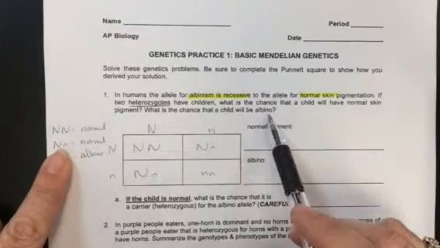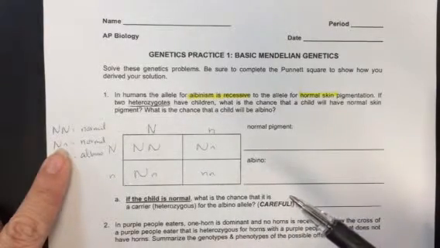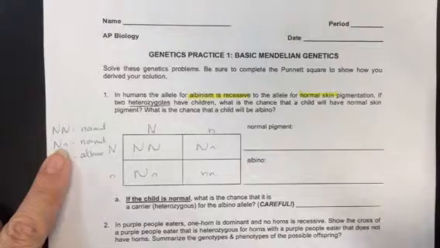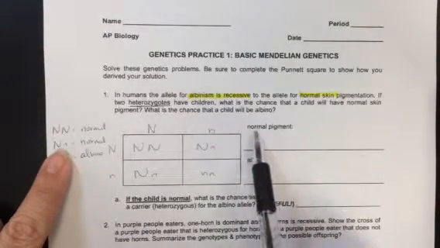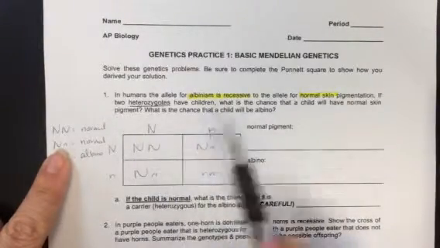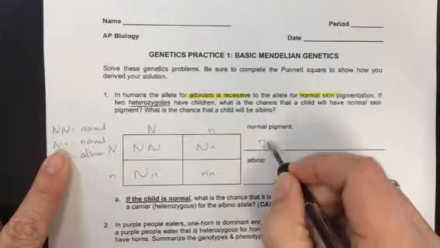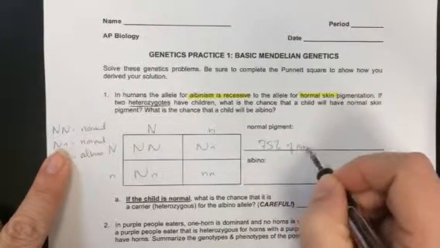The question is asking what the chance is. They don't talk in terms of frequency or percentage or genotypes, so for right now, I'm going with the percent chance. With a normal pigment, what are the odds our kids are going to be normal? If we look here, we have normal, normal, normal, so that means we have a 75% chance of normal.